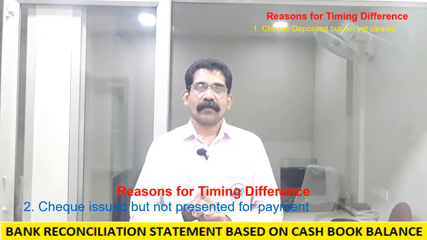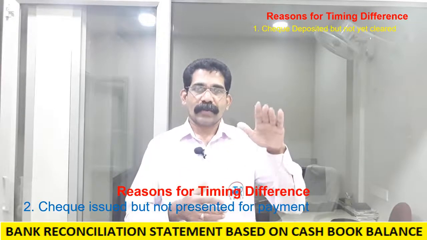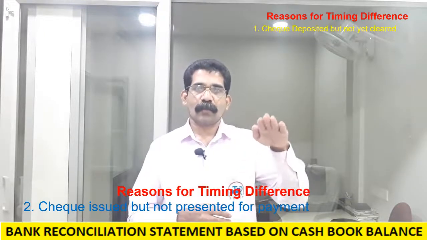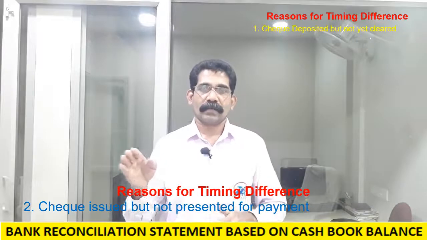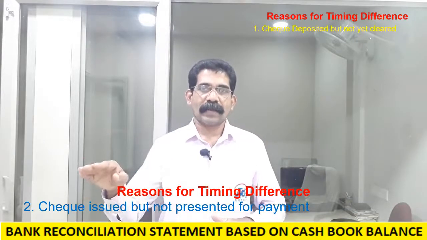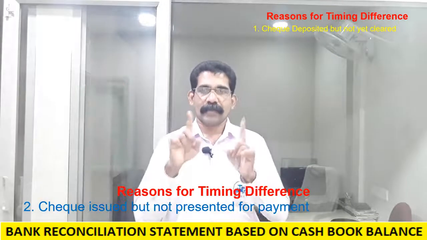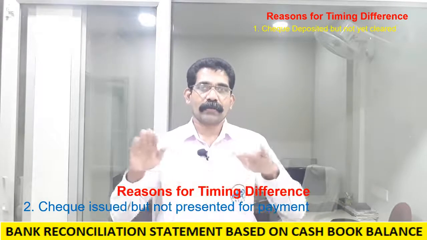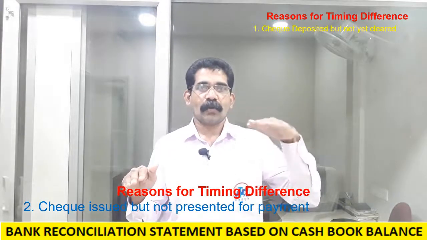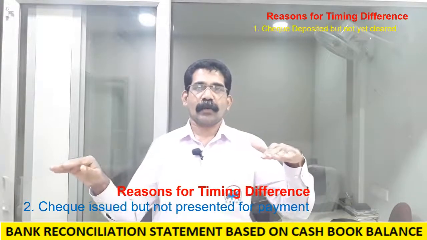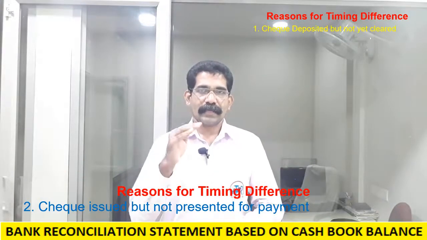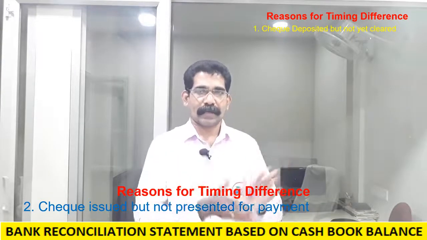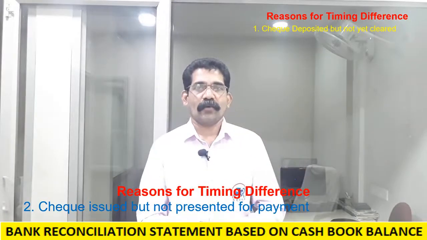Now see this reason. What will be the effect in our books of account? When we issue the check, we record it in the cash book. So as per the cash book, the bank balance is decreased. But it is not coming to the bank for payment, so the bank balance is not decreased by that amount. If the cash book is the main balance or reconciler, what do we have to do to equalize with the bank book? In the cash book, we have to add it. Then it will equal the passbook. So when a check is issued but not presented for payment, if the cash book is the main balance or reconciler, we have to add that amount in our reconciliation.